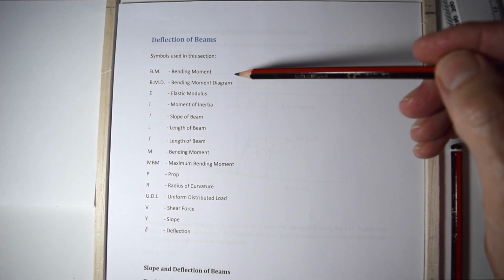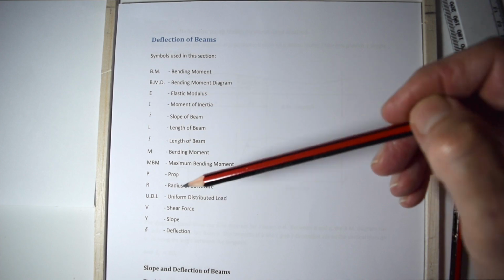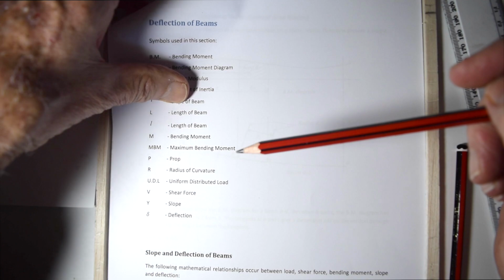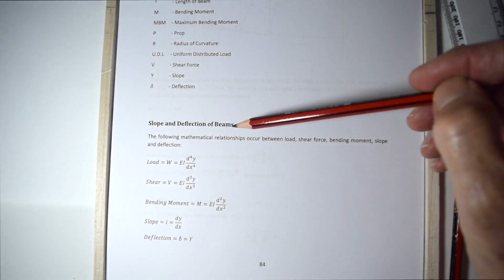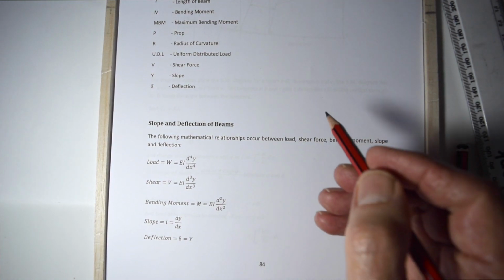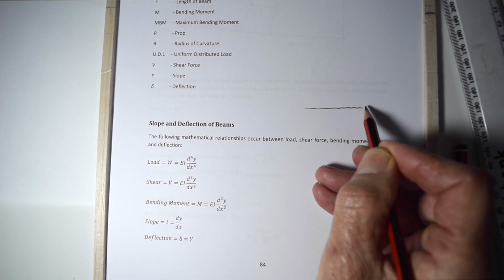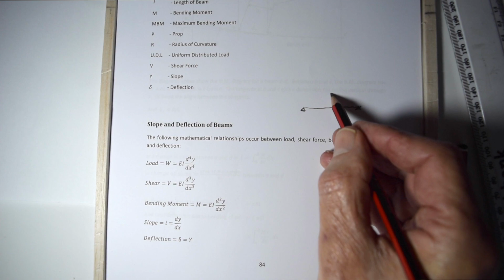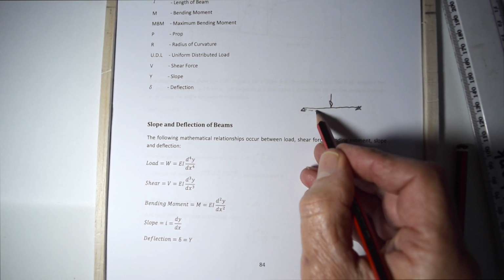So deflection of beams, these are the symbols that we use in doing the calculations we're going to do today. And there is a mathematical relationship between slope and deflection of beams. So if I drew a beam, a simply supported beam, like this, with just say a central point load, it would deflect like that.